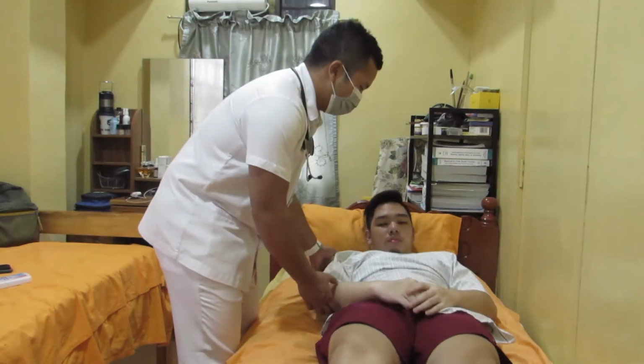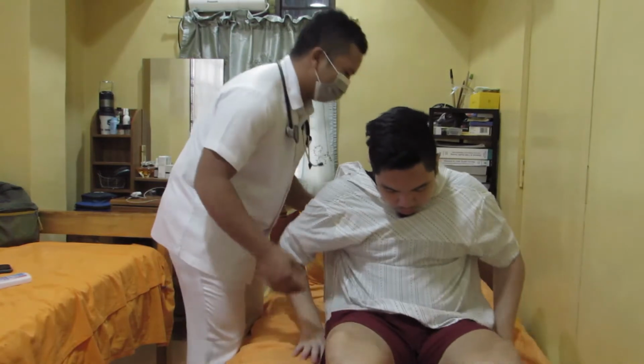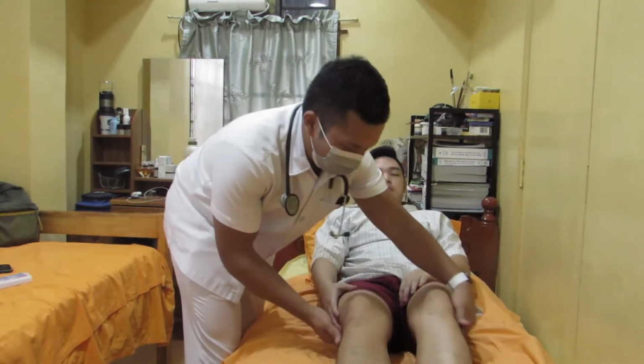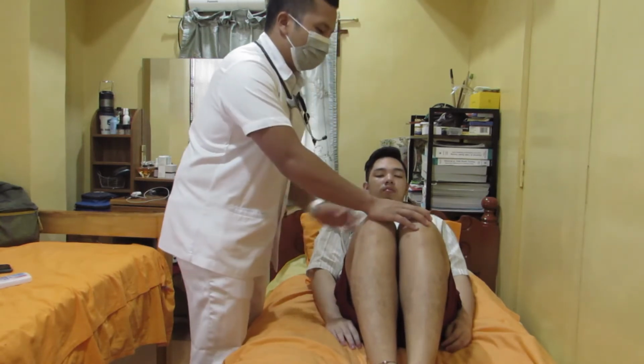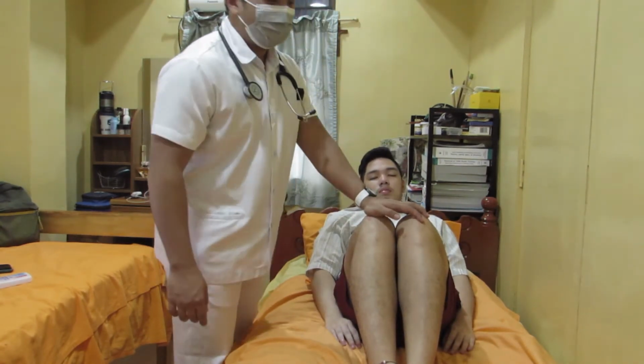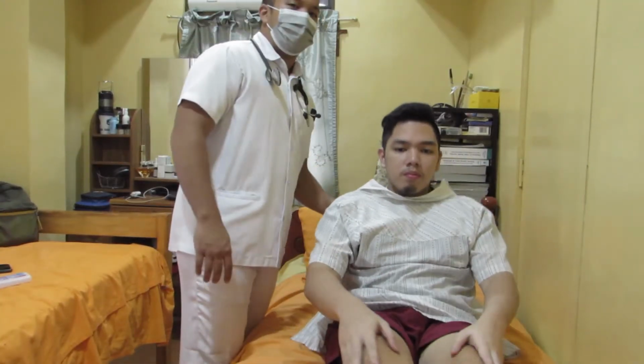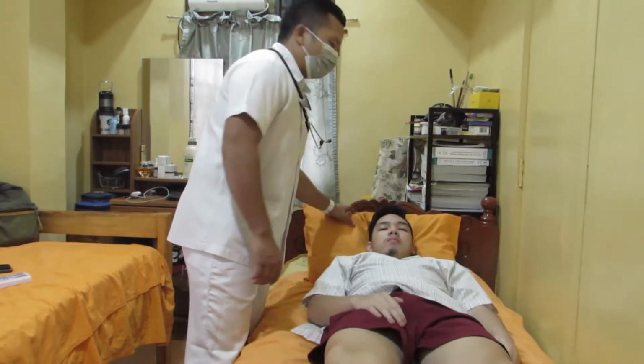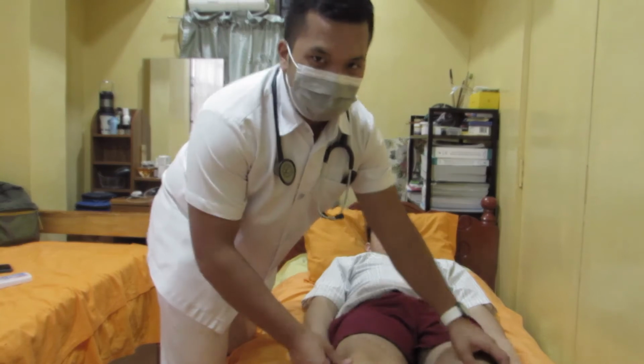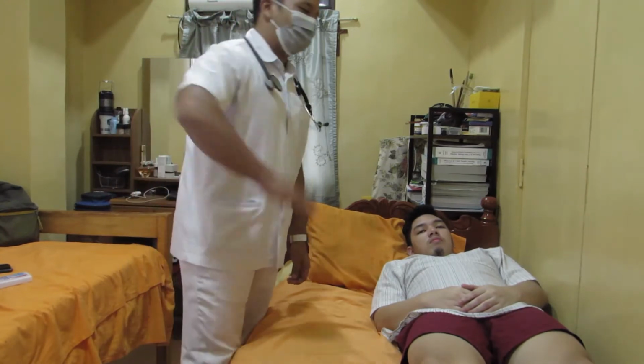So the first segment is the upper lobe or the apical segments. So there are two segments. And the next is the anterior segment. Just assist the client into laying flat on the bed. So the next is the posterior segment. Assist the client or the patient into a prone position.